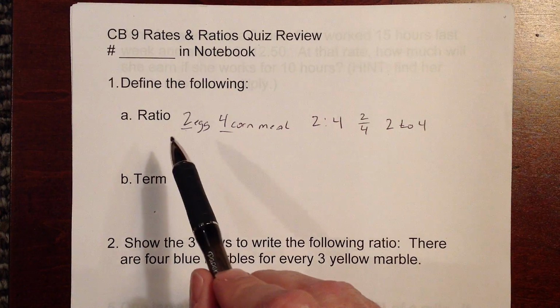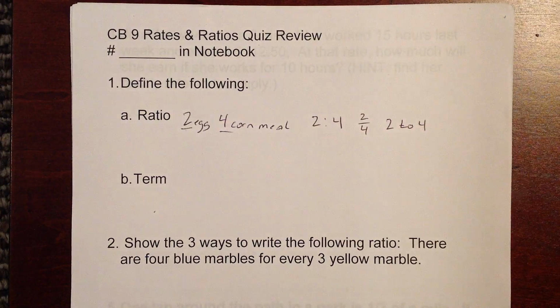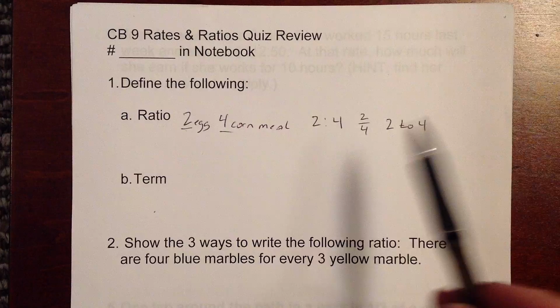A ratio is something like in a recipe, 2 eggs for cornmeal, or, as we talked about last week in something we were making in an industrial plant, 15 pounds of steel for every 18 pounds of copper, and you would write that out like this.